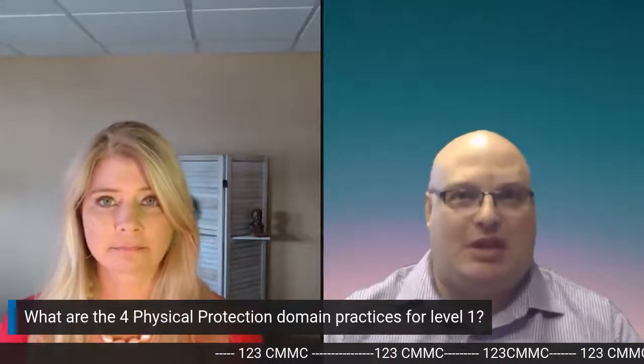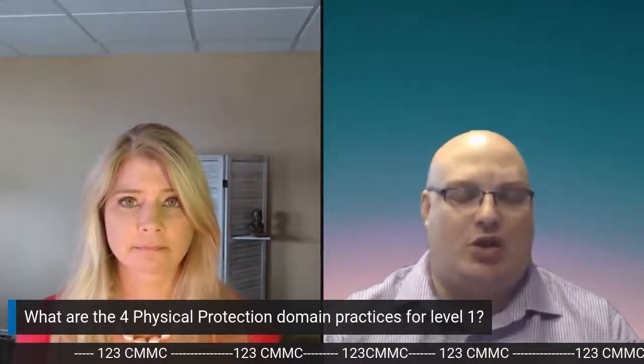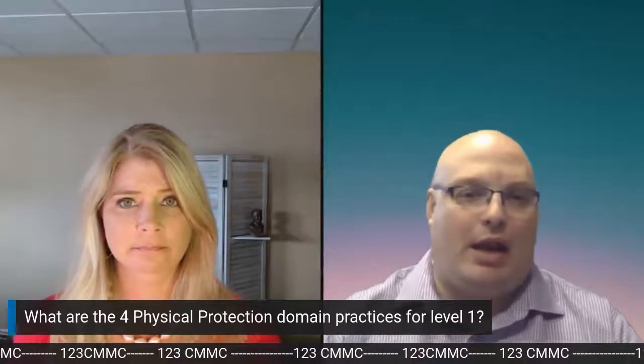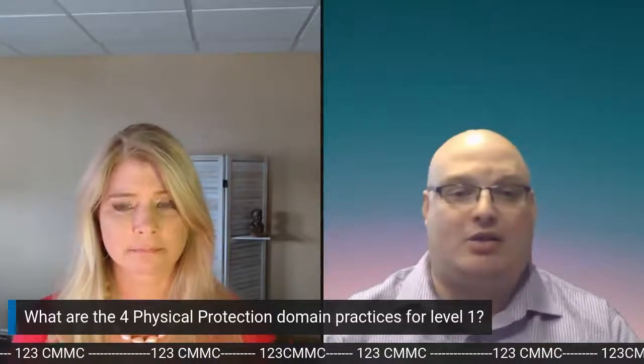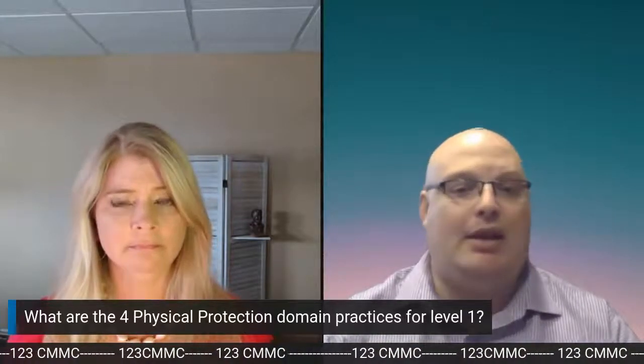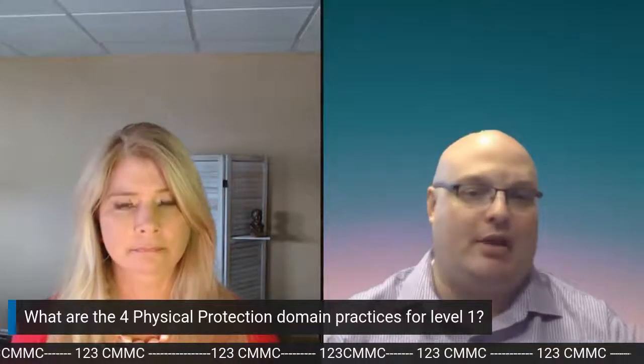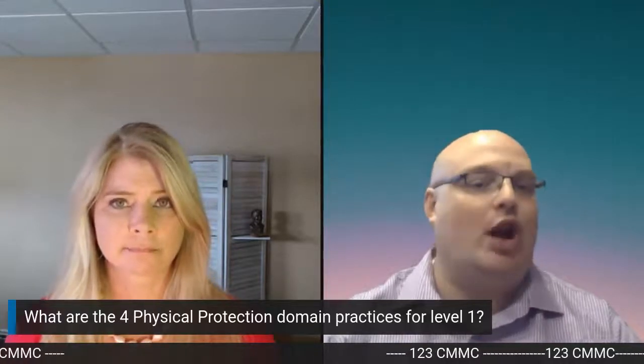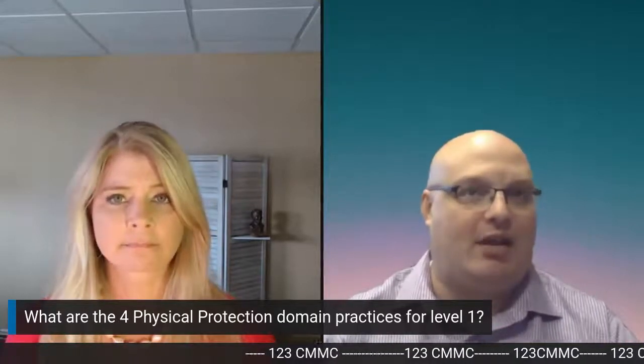So what are the 4 physical protection domain practices for level 1? Well, so first you got to limit physical access to organizational information systems, the equipment, the respective operating environments, to only authorized individuals. So, you can have a server room, and it can have locks on it, but those locks, access control, badge cards, swipe entry, whatever it may be, need to be restricted only to authorized personnel. So it's not enough that they're a background checked employee of your organization. They need to be specifically authorized, and you should always follow the practice of least privilege required. So really, your IT people should be the only ones with access to that closet, for instance, or that server room.